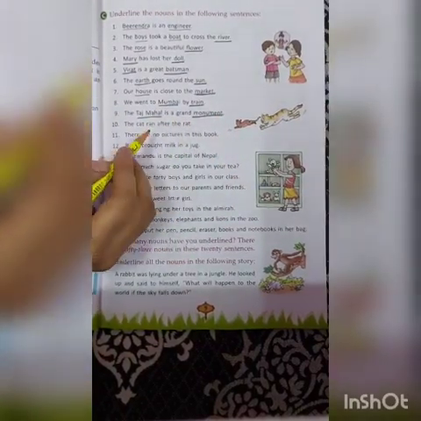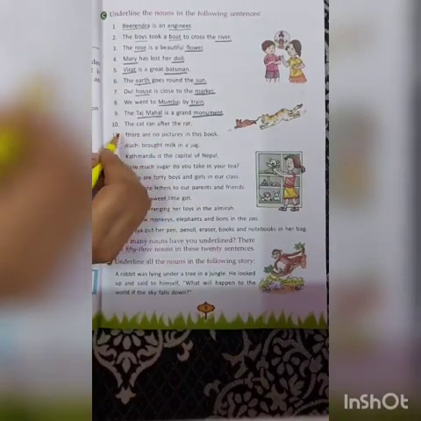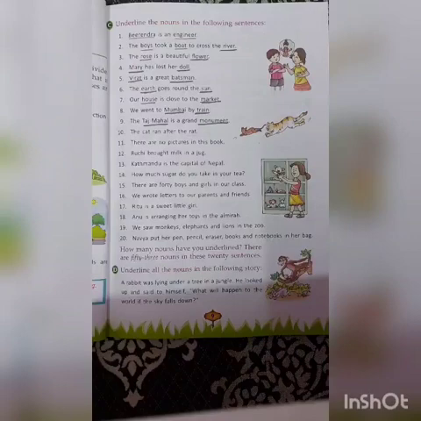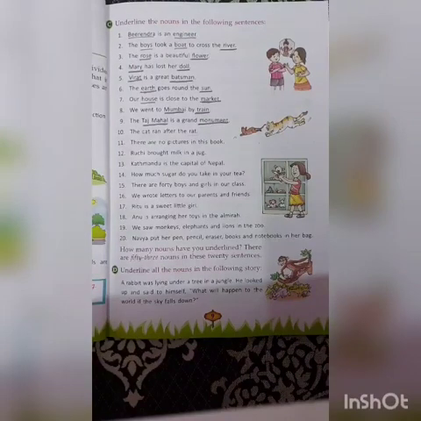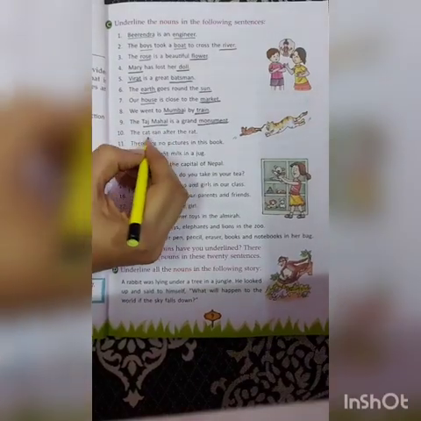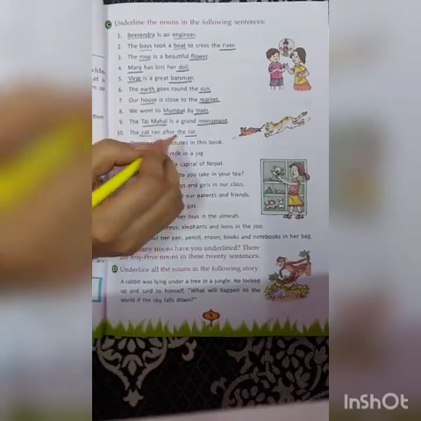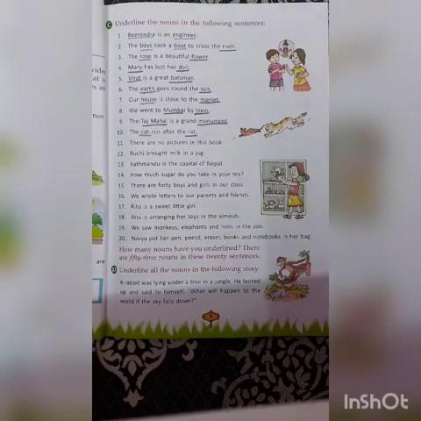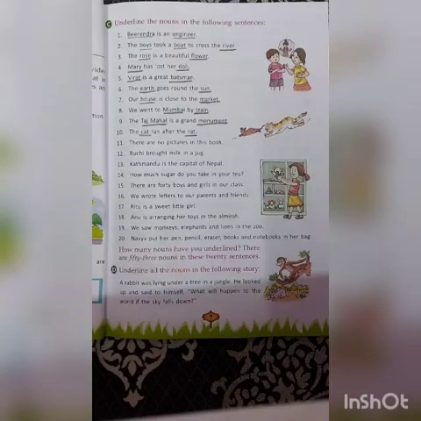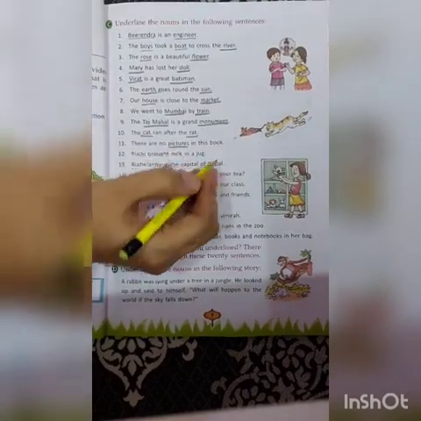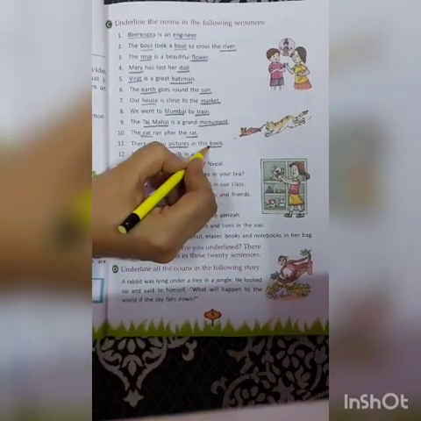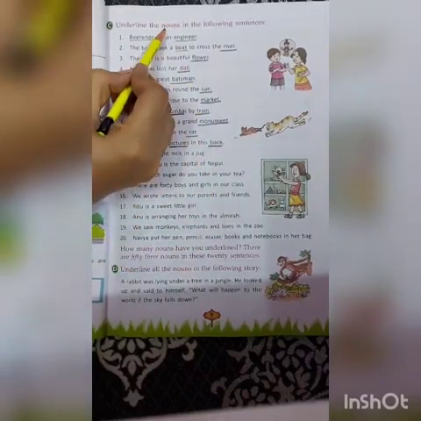They are places and therefore nouns. Next, the cat ran after the rat. Now this is very easy. Cat and rat are the nouns in this sentence. Both are animals. Next, there are no pictures in this book. Try to identify. Yes, pictures and book. Both of them are nouns.